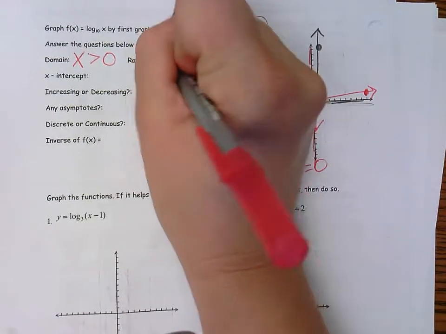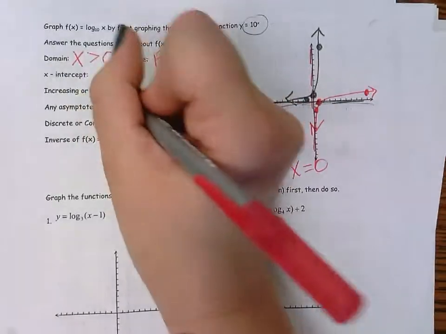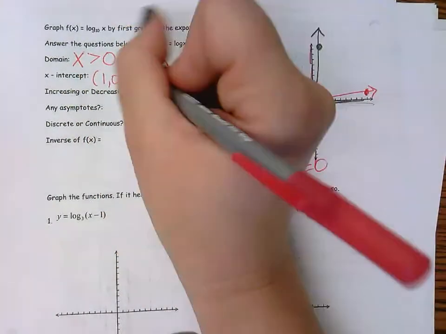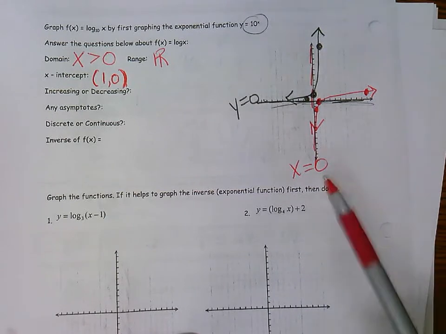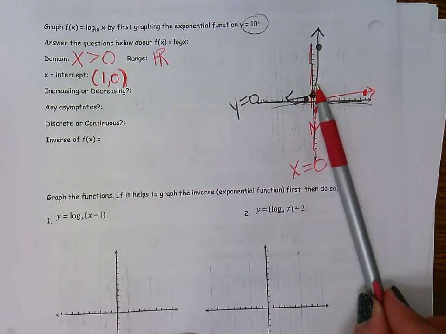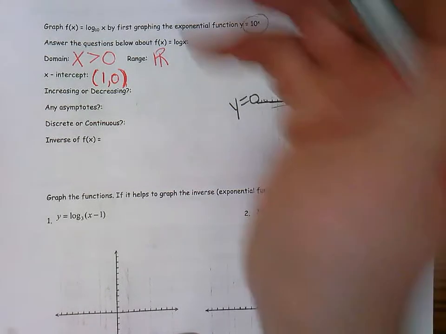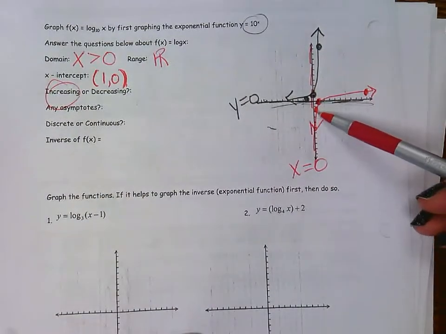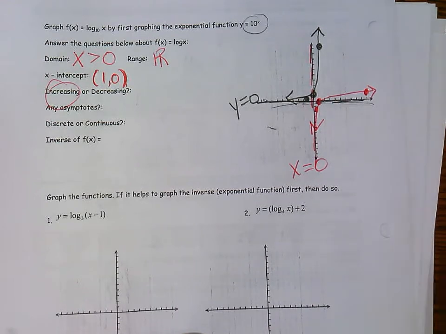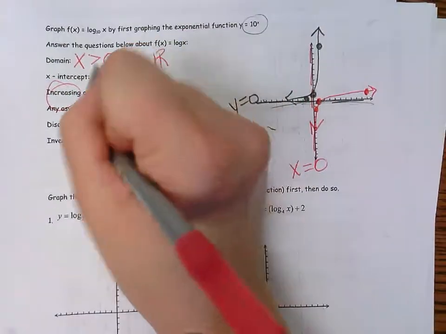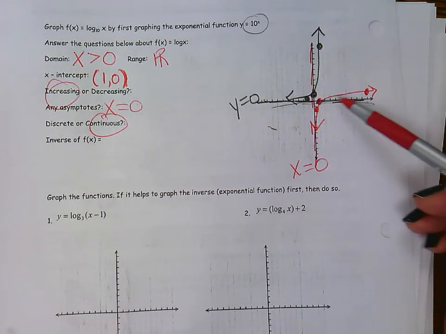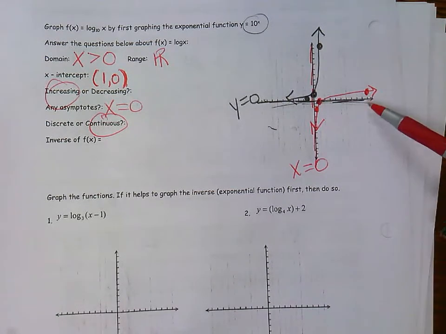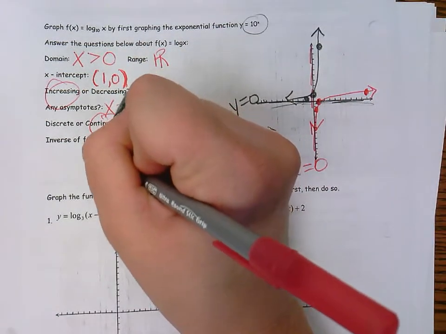Range is all real numbers. Your x-intercept. Yep, he's on his way. Is it increasing or decreasing? So as I trace this red curve, I'm going up, right? I'm going up, so it's increasing, right? I'm going to the right, I'm going up. Any asymptotes? Yeah, x equals 0. It's continuous, meaning I can connect these dots, right? There's actually points in between them. It's not just discrete dot, dot, dot. And the inverse function we said was 10 to the x.